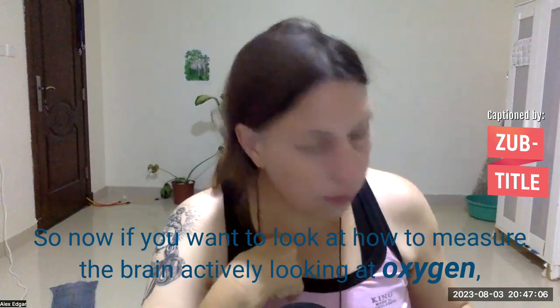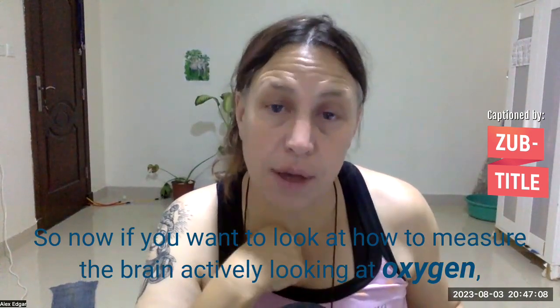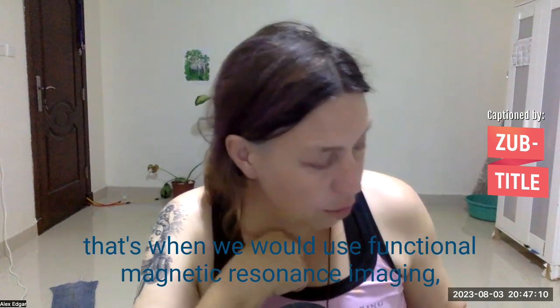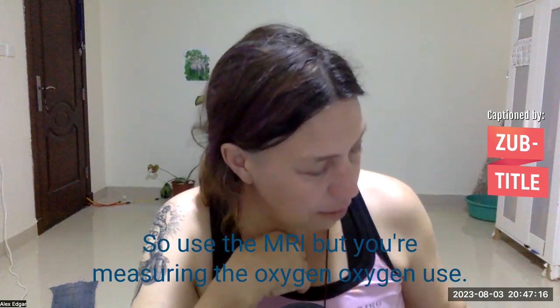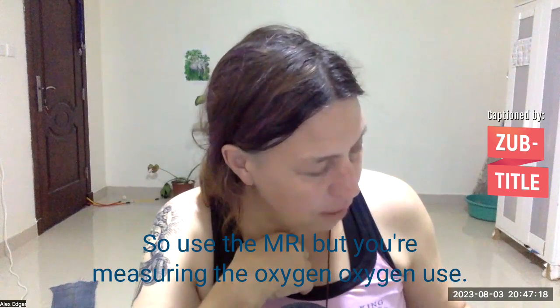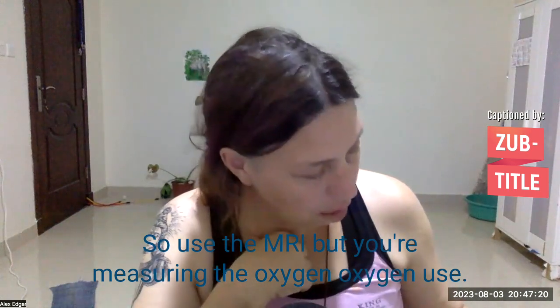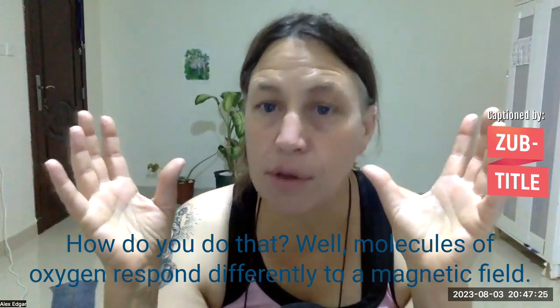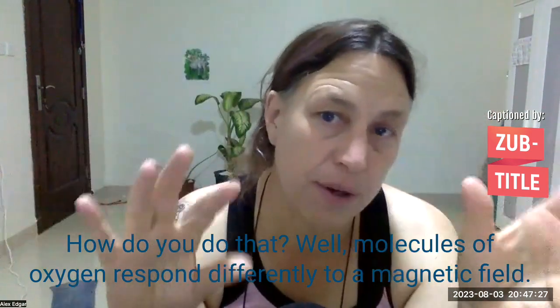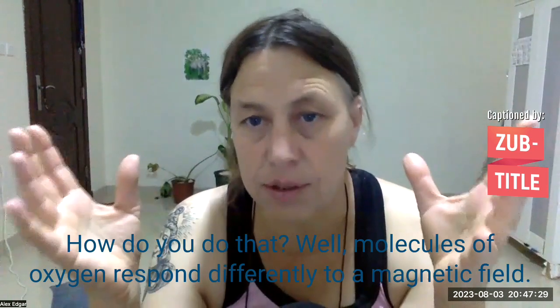Okay, so now if we want to look at how to measure the brain activity looking at oxygen, that's where we would use functional magnetic resonance imaging, fMRIs, okay? So use the MRI, but you're measuring the oxygen use. How do you do that? Well, molecules of oxygen respond differently to a magnetic field.